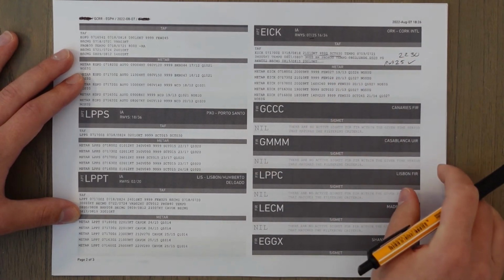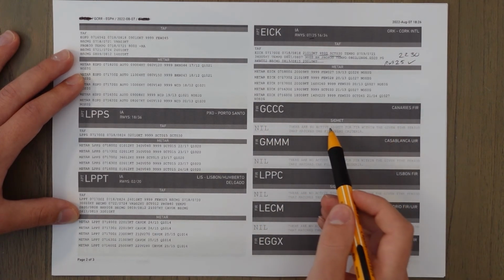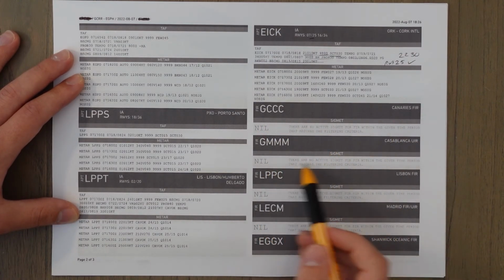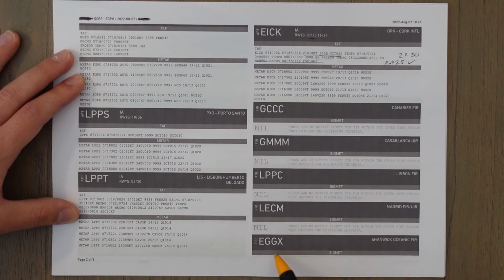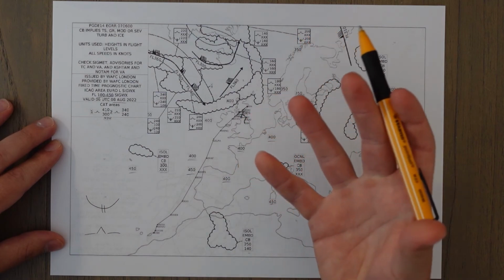That's fine. And then you'd see any SIGMETs. So the Canaries region, no SIGMETs. Casablanca, no SIGMETs. Lisbon, no SIGMETs. All good. Then we would have a quick look at the significant weather chart.